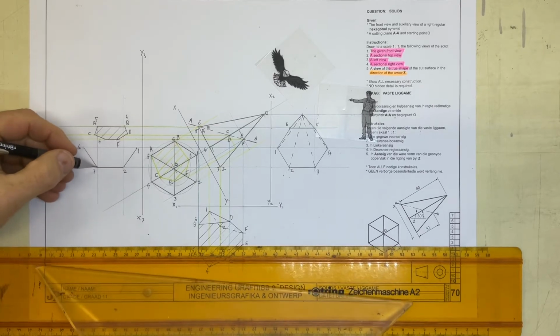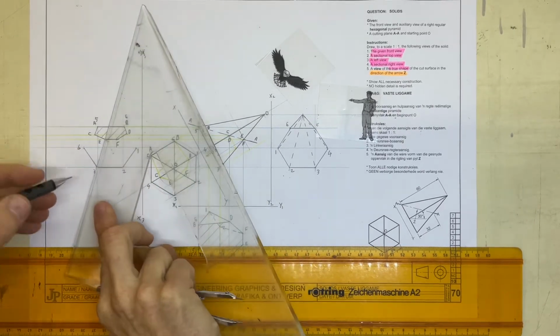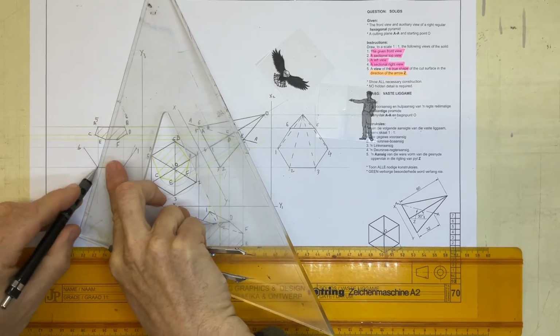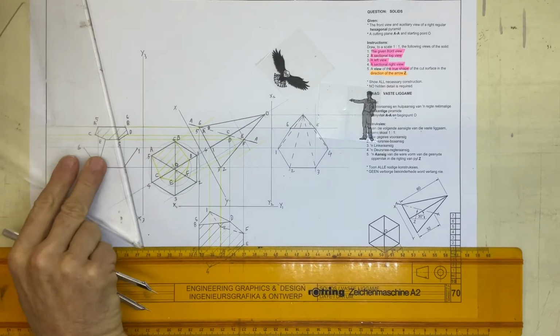Let's have a look at this. Number 3 goes up to E. Number 2 goes up to F.